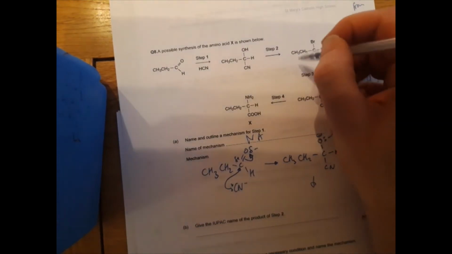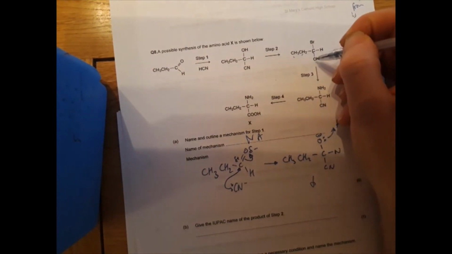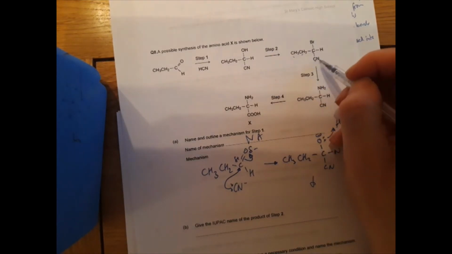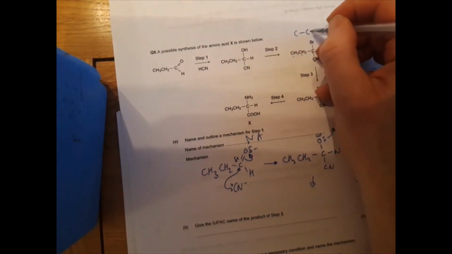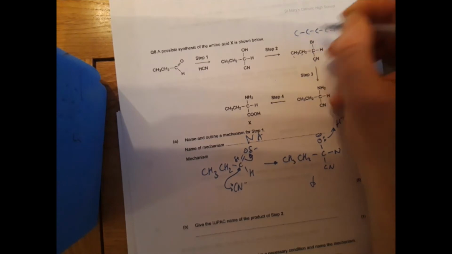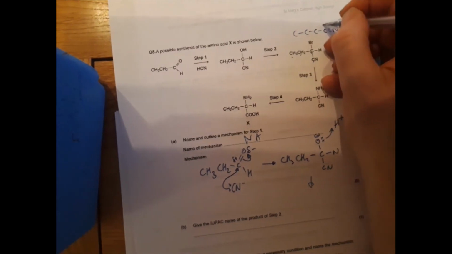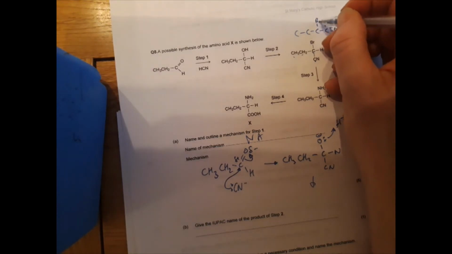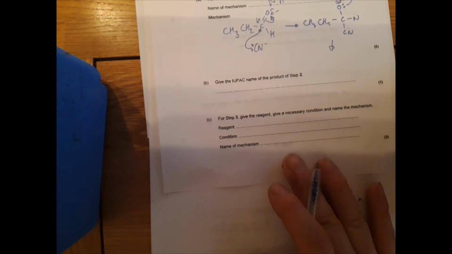Give the IUPAC name of the product of step 2. Step 2, product, IUPAC name, carbons 1, 2, 3, 4. Oh, what's that then? Butane nitrile. That's butane with a C double bond O at the end. You've got C, C, C, C, N. That's butane nitrile. What carbon is it on? 2-bromobutane nitrile.